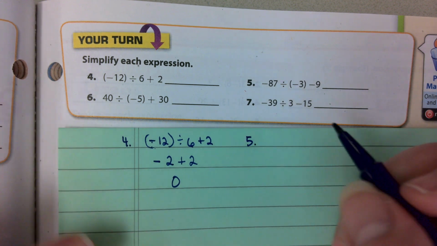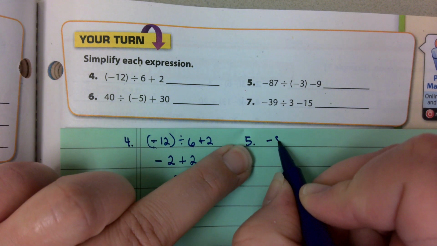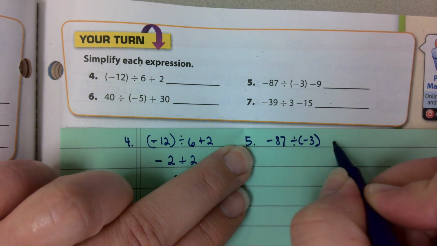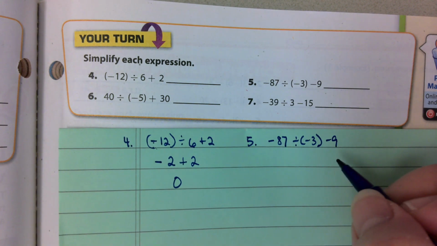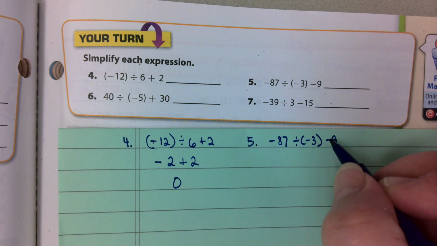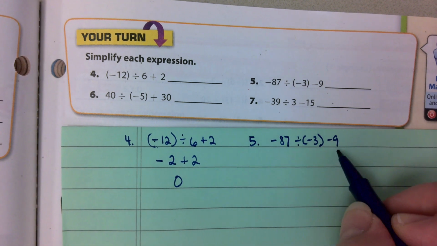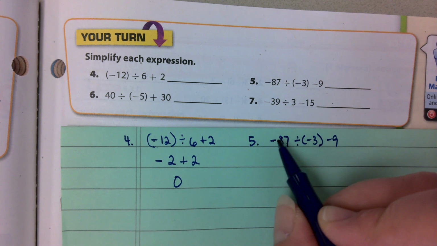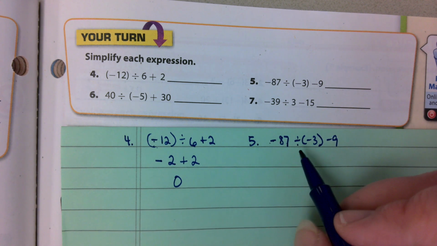Number 5, negative 87 divided by negative 3 minus 9. All right, again, we've got division. Now we've got subtraction. Division comes before subtraction in PEMDAS. Negative 87 divided by negative 3. A negative divided by a negative gives me a positive.